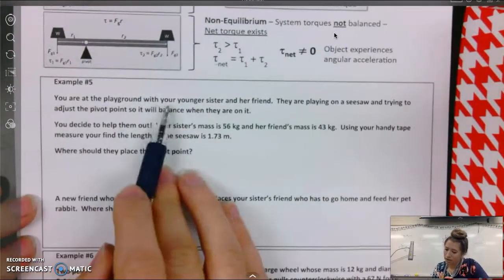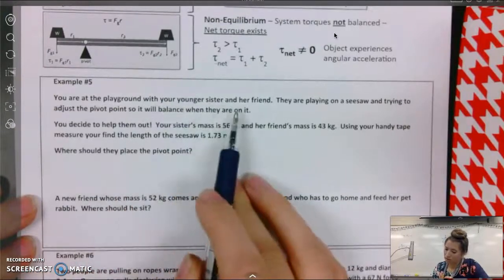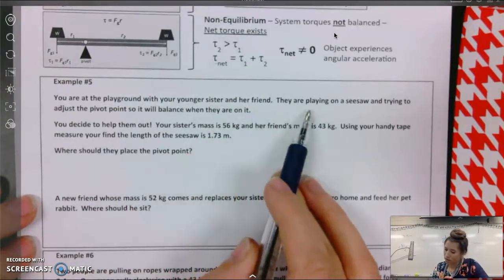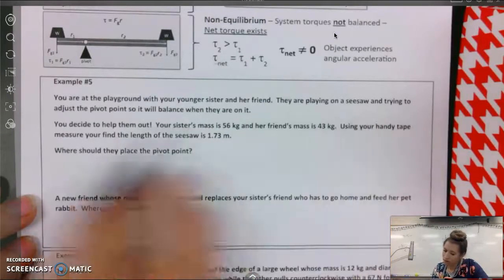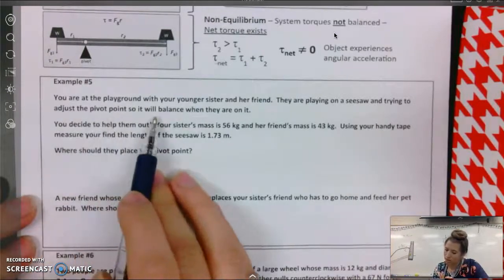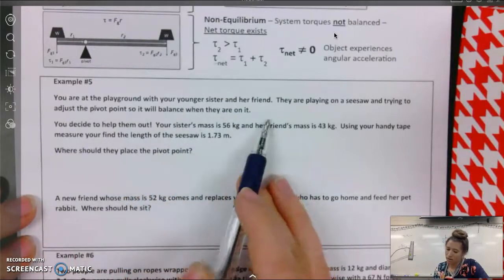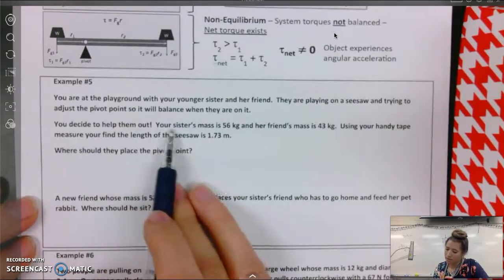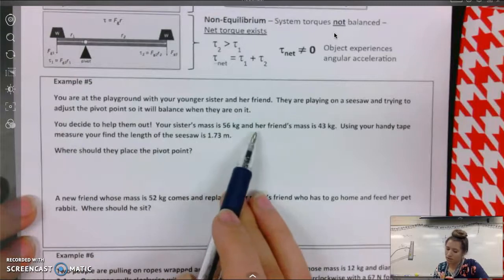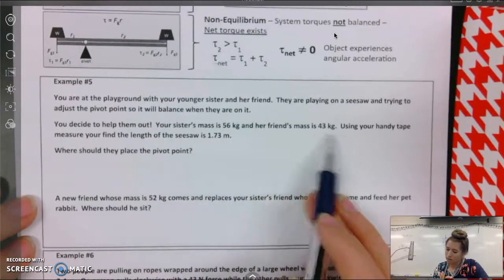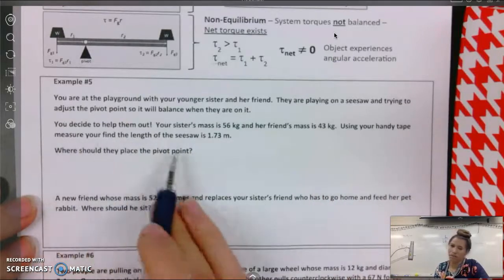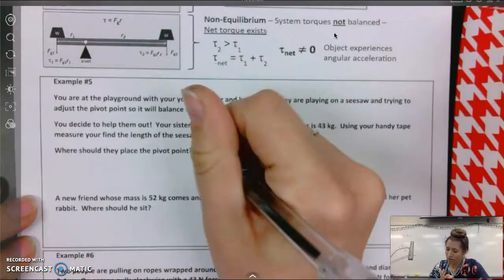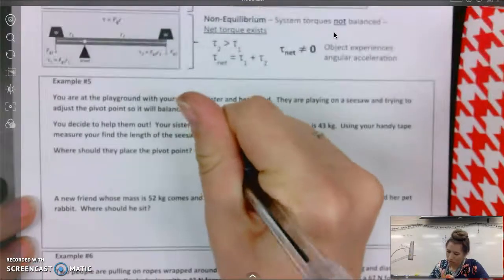You're at the playground with your younger sister and her friend. They are playing on a seesaw and trying to adjust the pivot point so that it will balance when they are on it. You decide to help them out. Your sister's mass is 56 kilograms and her friend's mass is 43 kilograms. Using your handy tape measure, you find the length of the seesaw. Now, I actually went back and made some adjustments, so follow along with me.